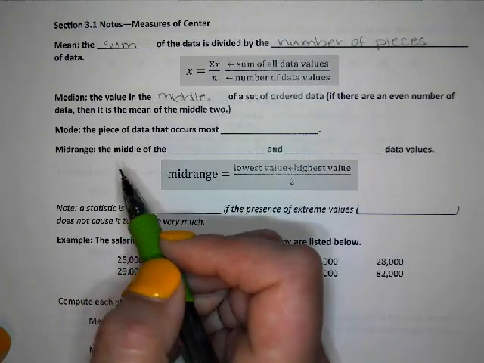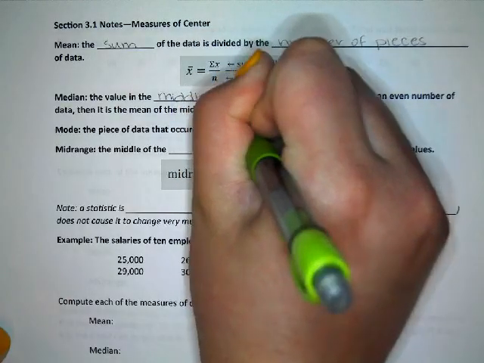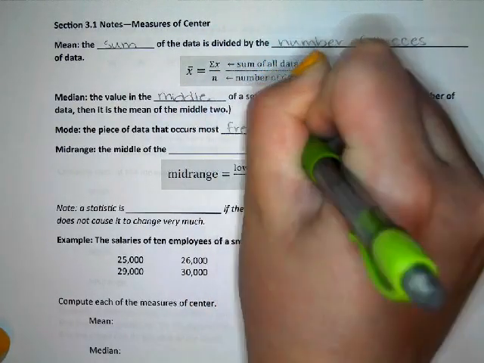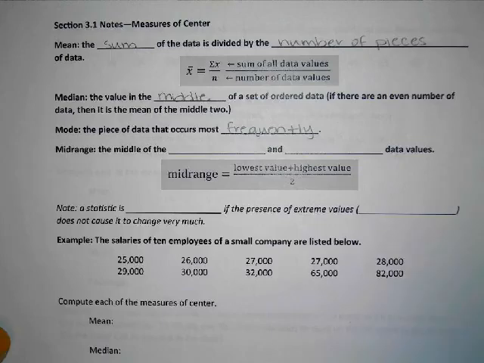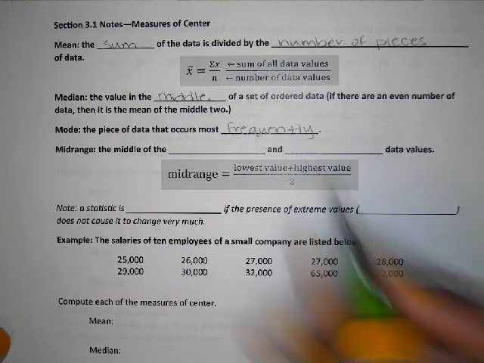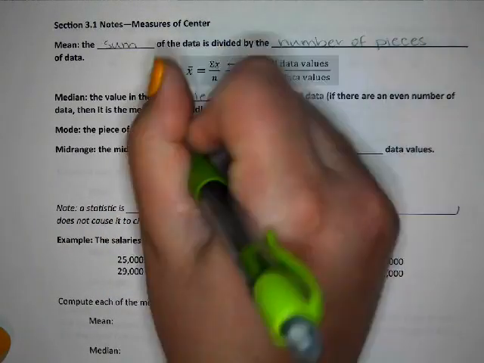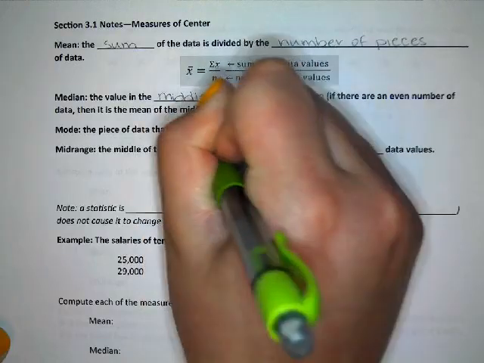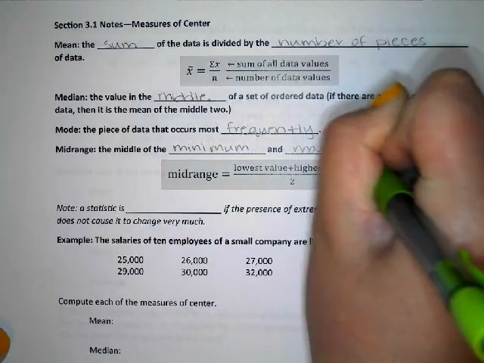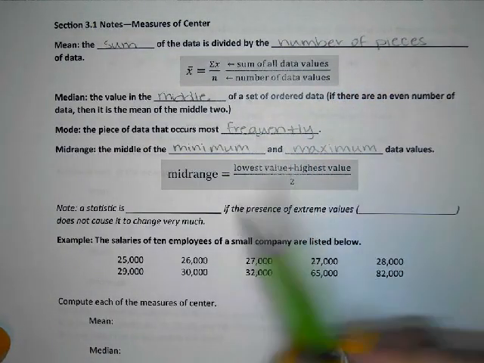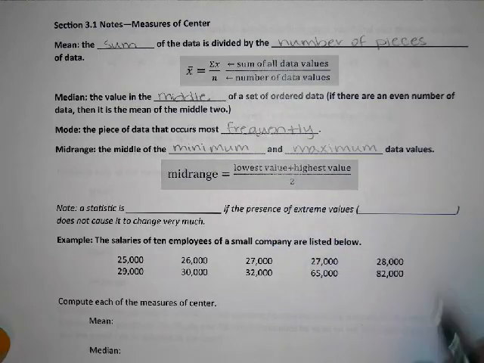The mode is the piece of data that occurs the most frequently. It's possible for there to be no mode, and it's possible for there to be multiple modes if you have some data that occurs 3 or 4 times and another piece of data that occurs the same number of times. The mid-range is the middle of the minimum and maximum data values. So to find the mid-range, you just take the lowest value and the highest value and divide by 2.